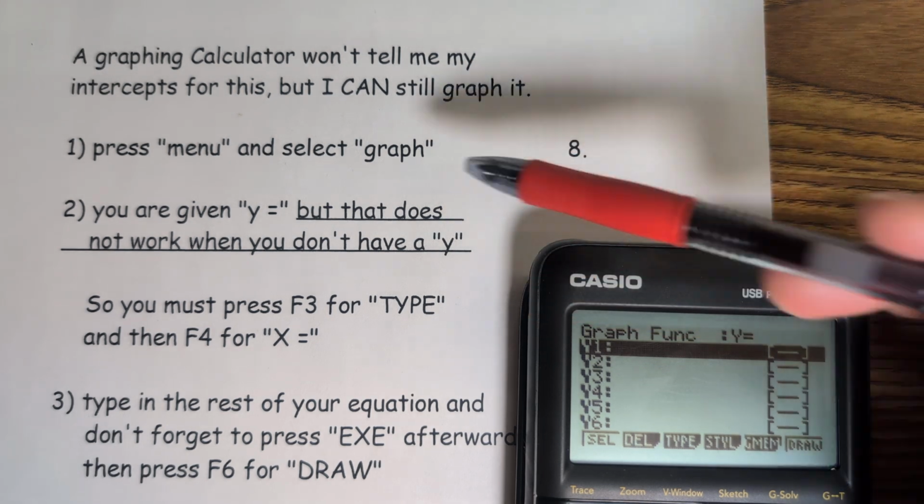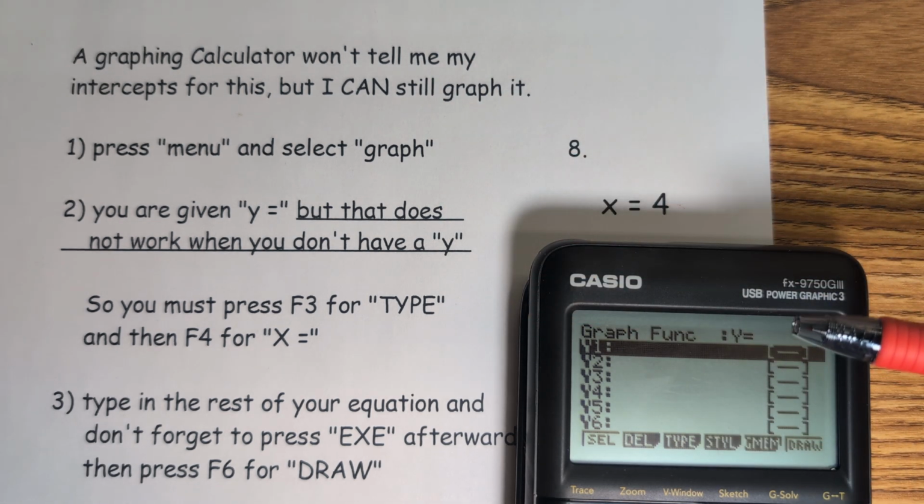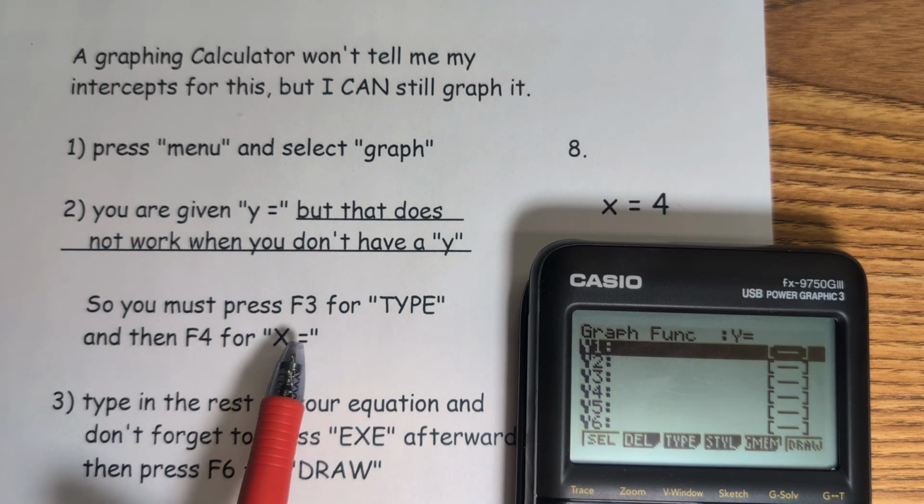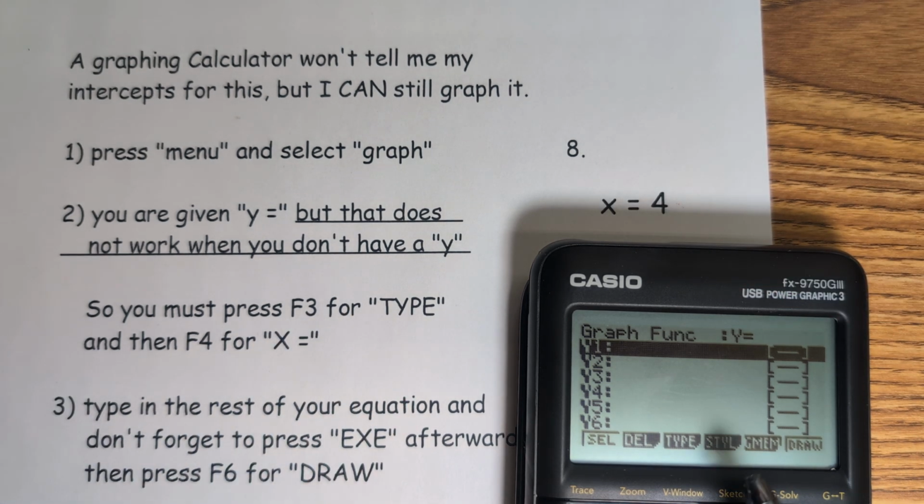So go into your graph just like before, and since it doesn't work, since you don't have a y, you're gonna press F3 for type. See where it says type? That's over the F3. So I press F3. And then it changes the menu on the bottom. And I see the one that says x equals. That's what I want. So I'm gonna press F4 to get that x equals.